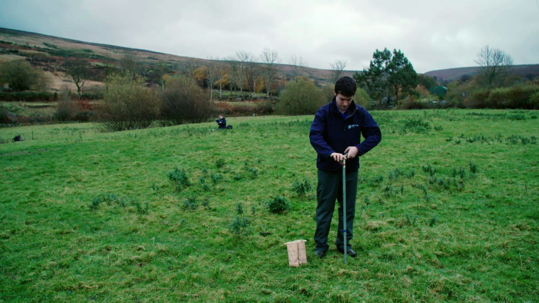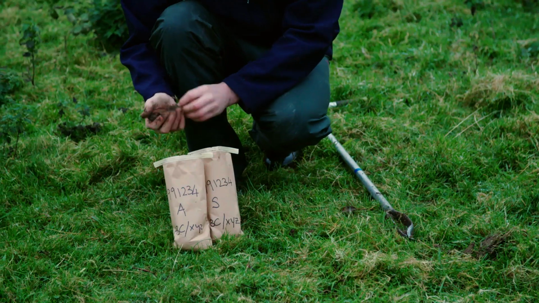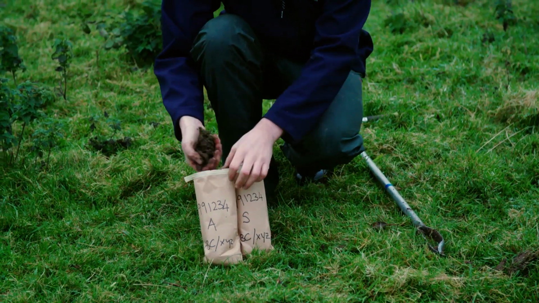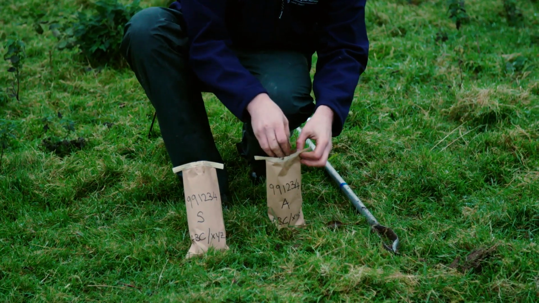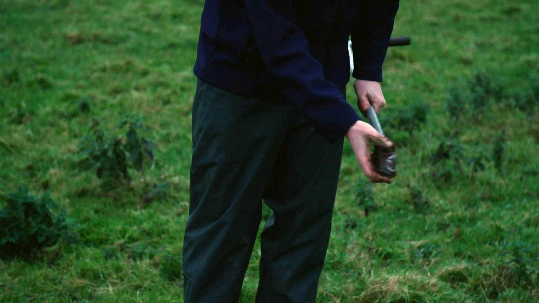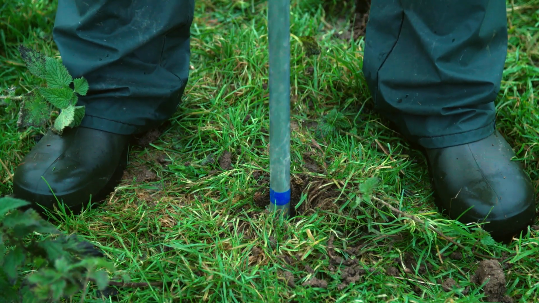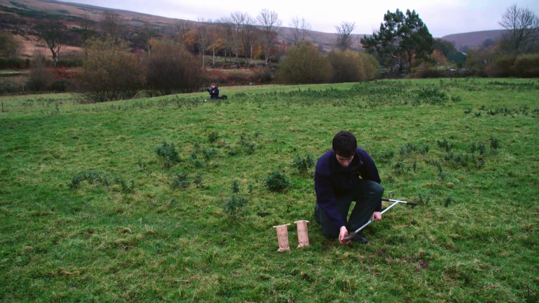First, a topsoil sample from an auger flight from just below the surface, nominally to 20 centimeters depth, known as sample type A. Next, an intermediate flight, which is discarded. Finally, a subsoil sample aiming to reach 50 centimeters depth, known as sample type S.